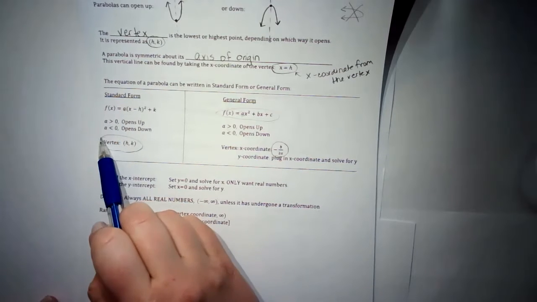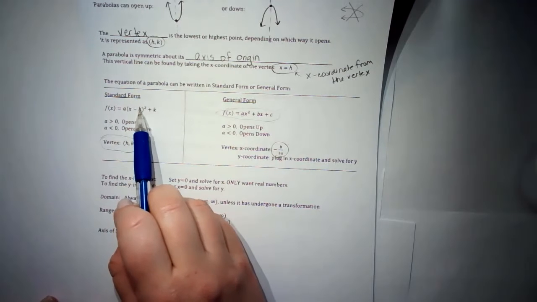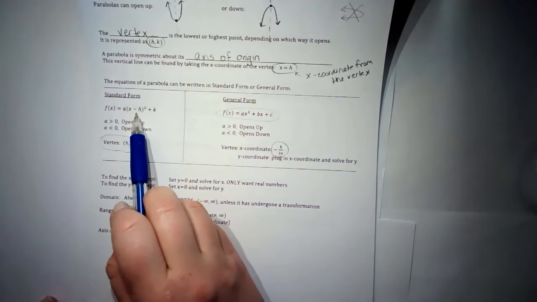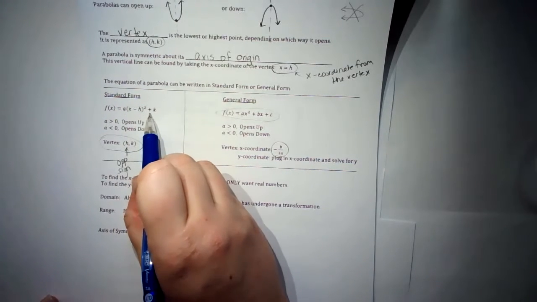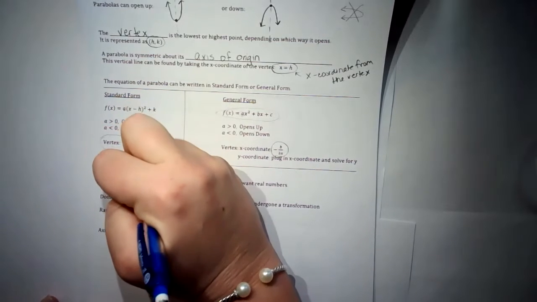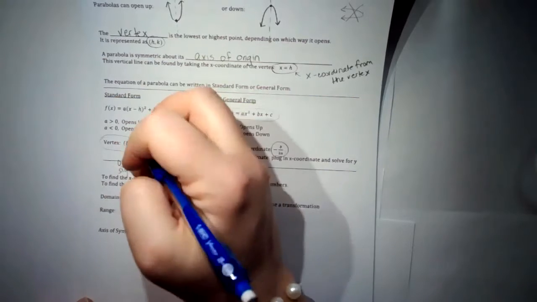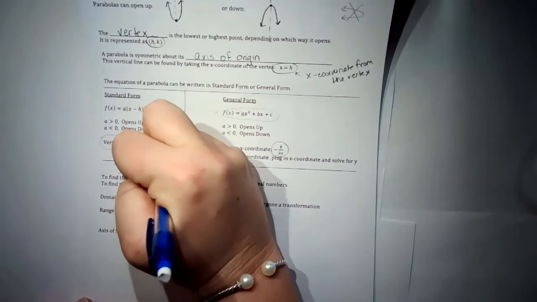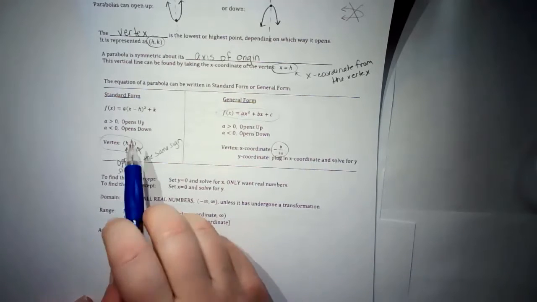Okay, let's look at the vertex here. If this is the official standard form, your x coordinate, your h here, look at its sign. It's going to be the opposite sign of what you see in the formula. But then look at k. k is not. This is the sign. How should I write that? If h is the opposite sign, but k is the sign, what should I write? How about just the same sign? Make a note so you know what I'm talking about, because that might be weird.